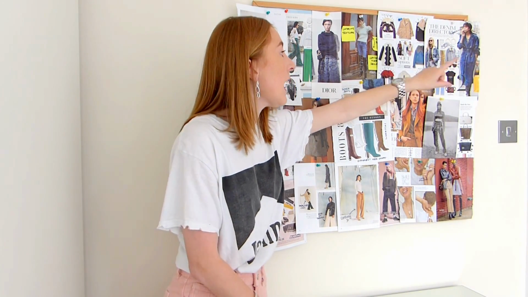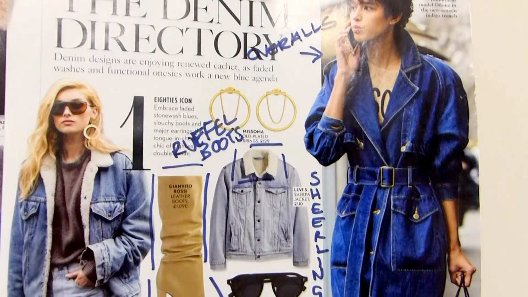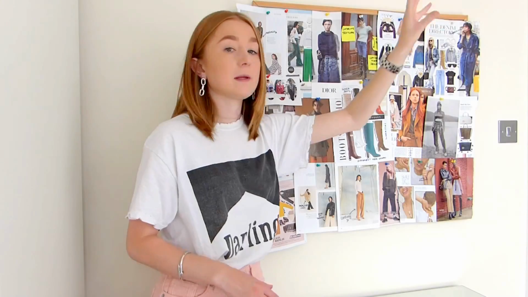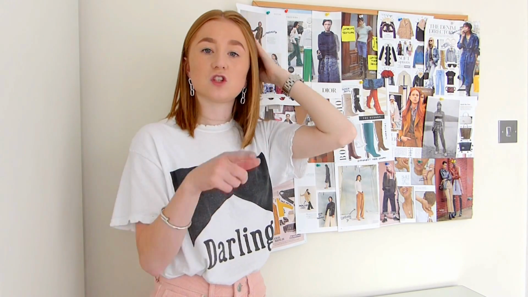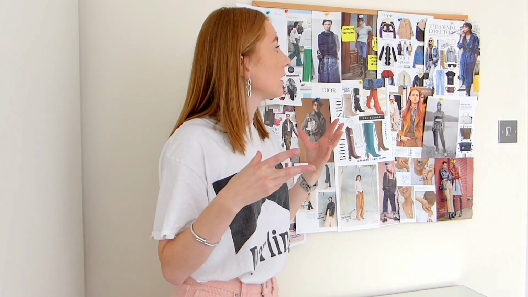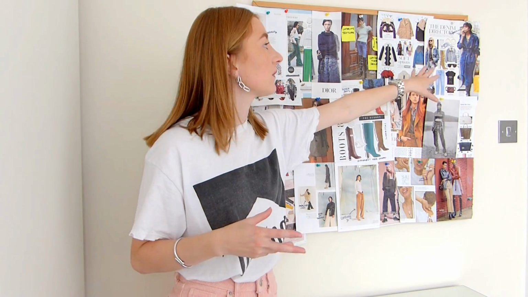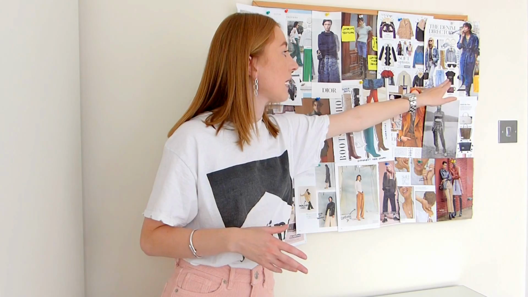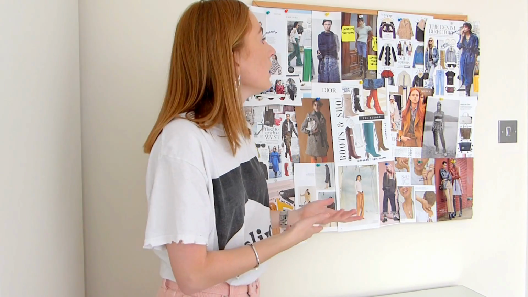So, for example, on here we have a collection of images on this page. This is almost like a mini mood board in itself, this page. And I've just highlighted the boots, I've highlighted the shearling on the jacket, just to remind me that my new Topshop jacket, which featured in another video, I'll link that above now, that kind of style has featured in, this was from Vogue magazine, so I highlighted that because that's something that I can actually use in my day-to-day style, because I do have a jacket very similar that's featured.